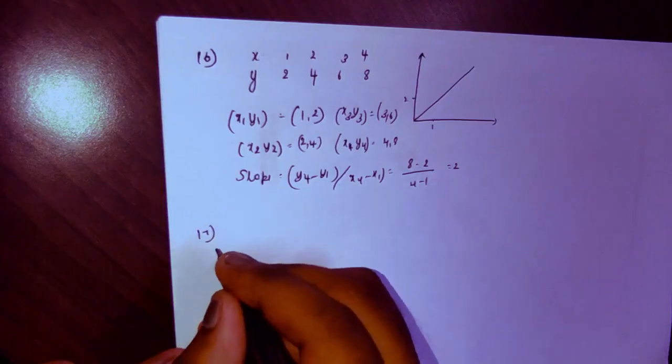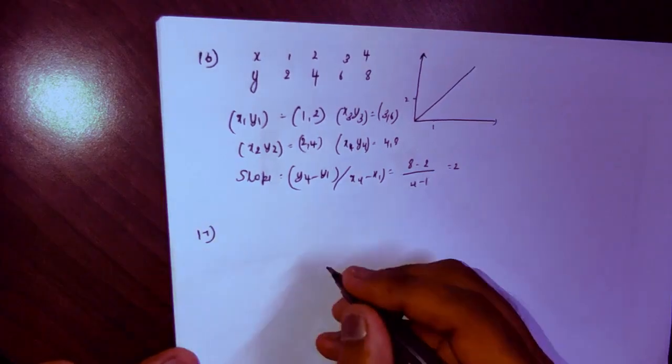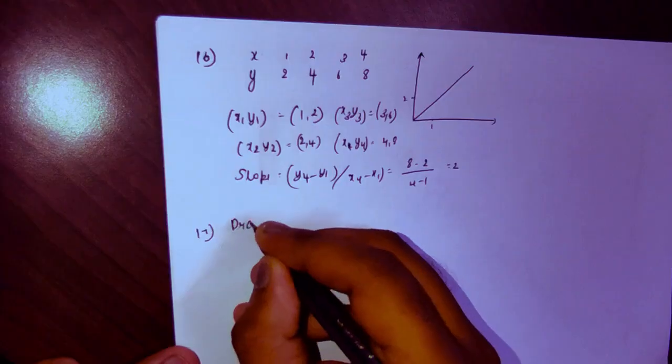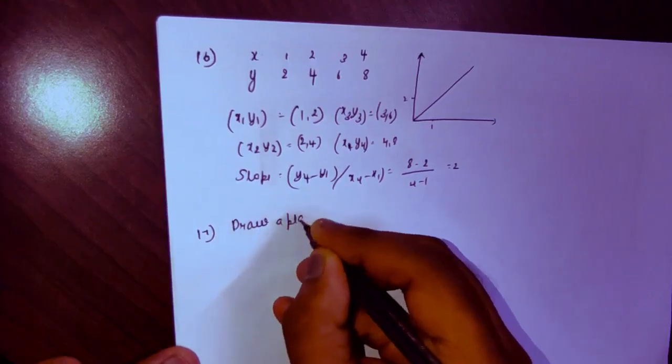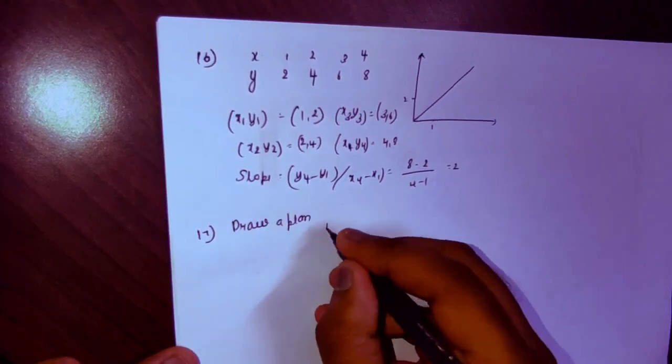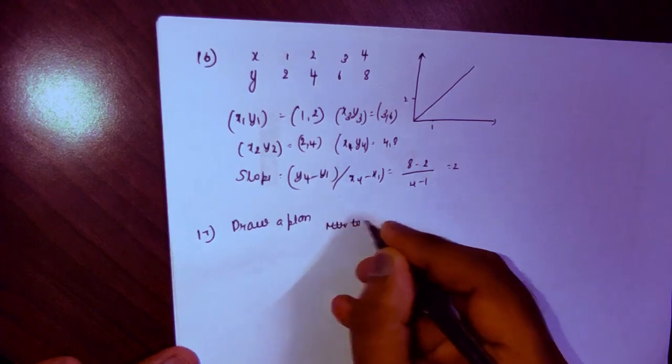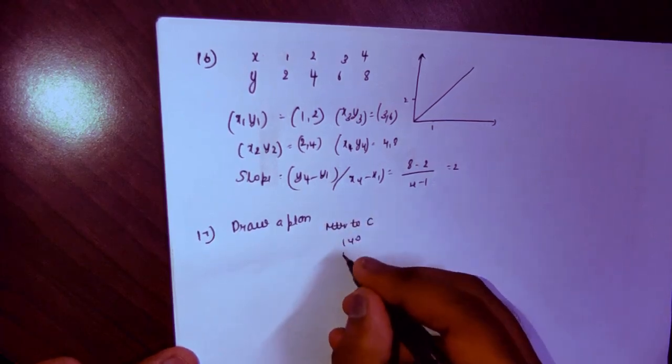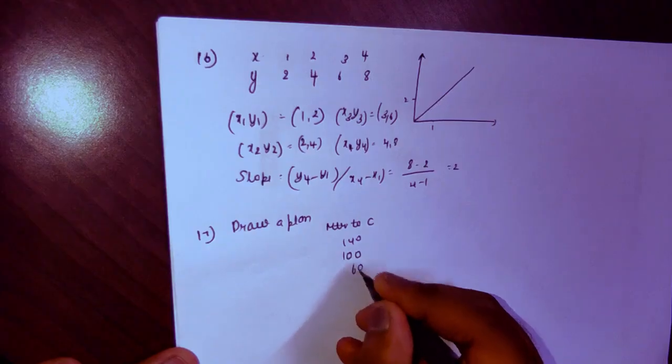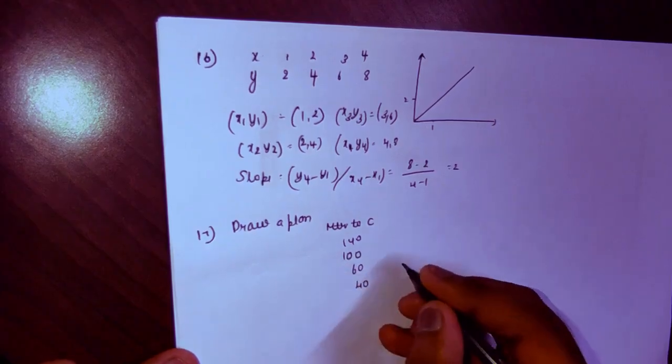17th question. They are asking us to draw a plan. The distances in meters are given: to C is 140, then 100, 60 and 40.